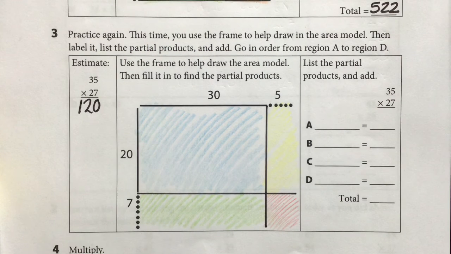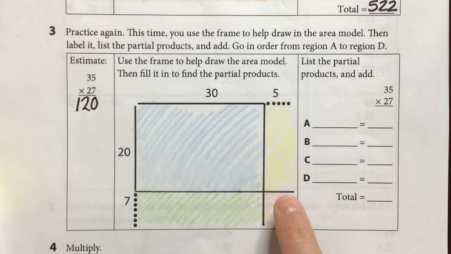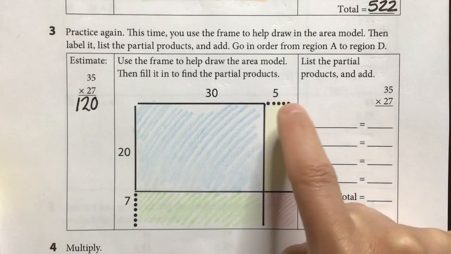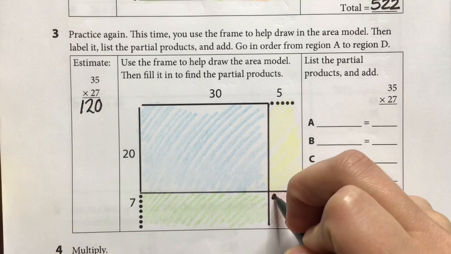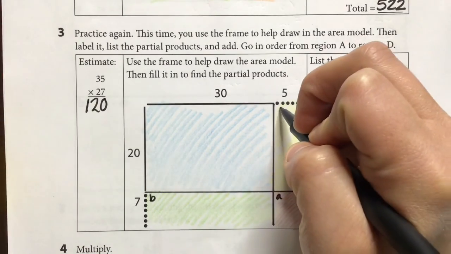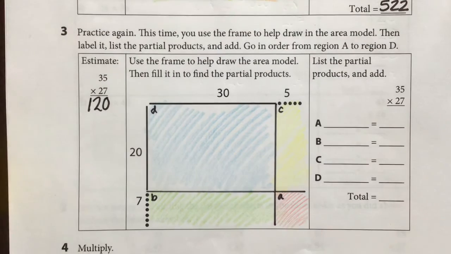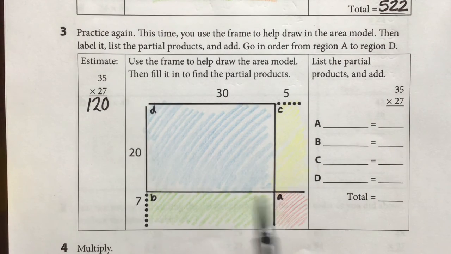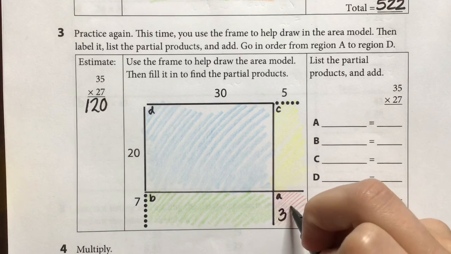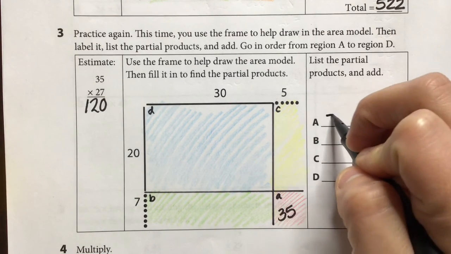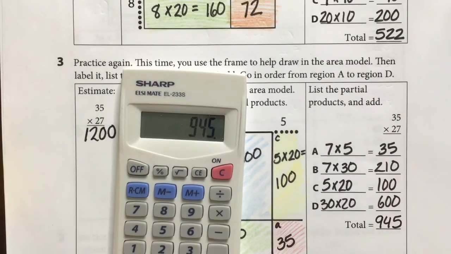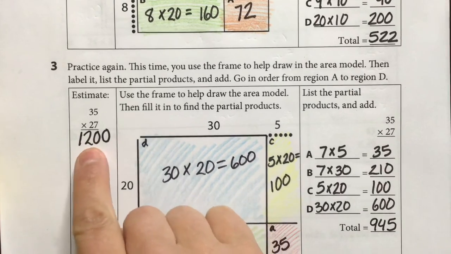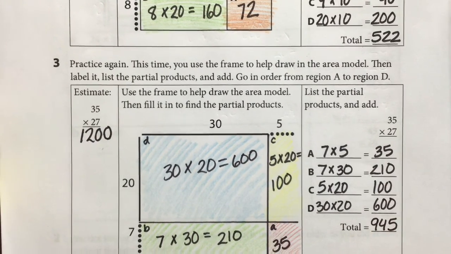Now that I have my estimate, I'm going to go ahead and start with the area model. So I'm going to start here. So this will be A, B, C, D. Let me help you write in those labels. A, B, C, D. So I'm going to start with the smallest one, which is going to be 7 times 5, which is 35. I'm going to write that for A right here. 7 times 5 is 35. So now that makes a little sense. My estimate's a little higher than my total, but it's in the same ballpark.